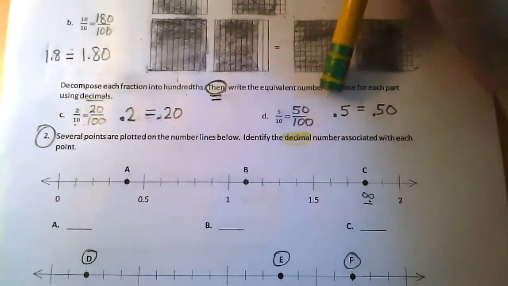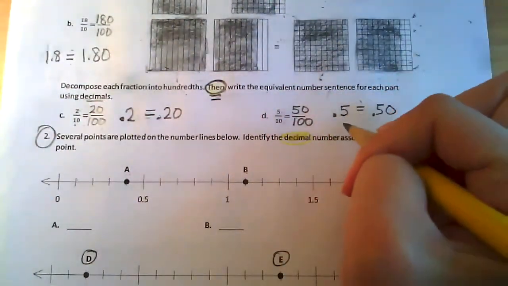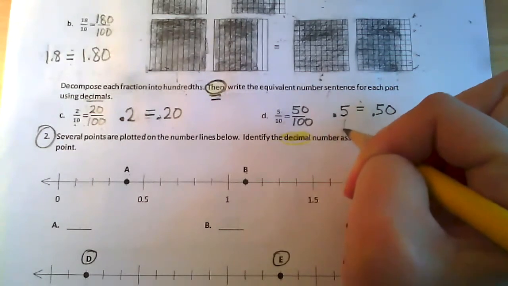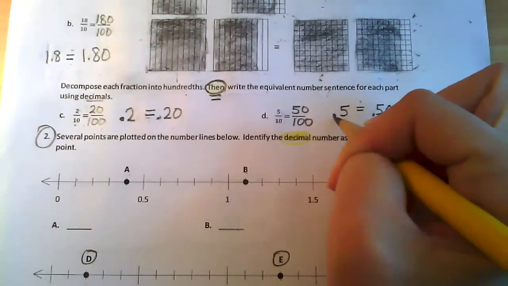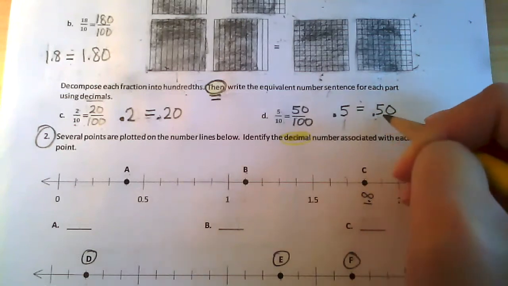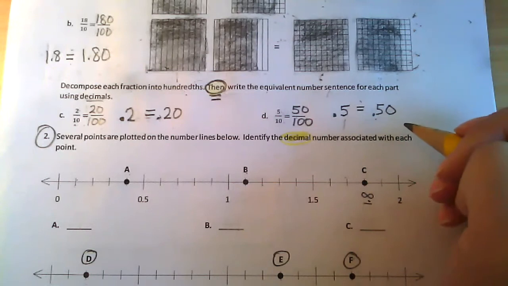But just remember, if you're in tenths, you're going to only do one place value to the right of your decimal point. If they ask for hundredths, you're going to need to go 2 places to the right after your decimal point.